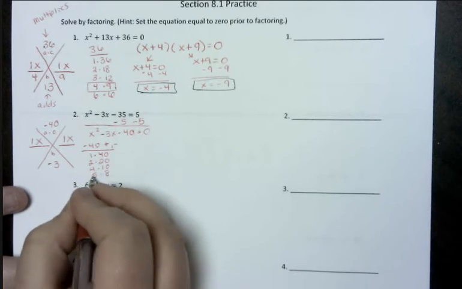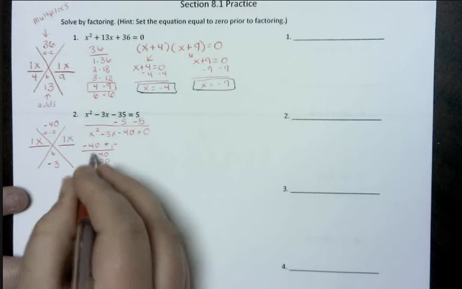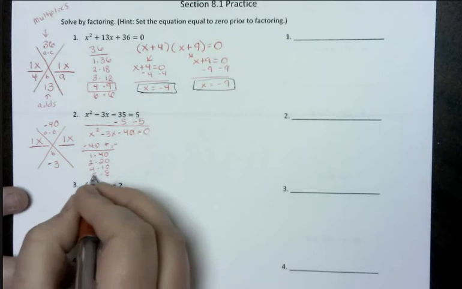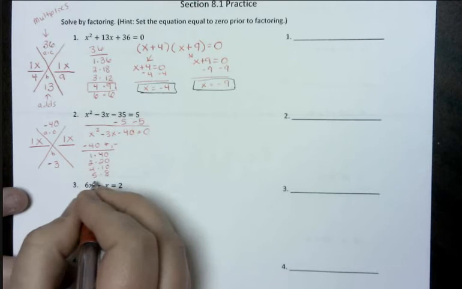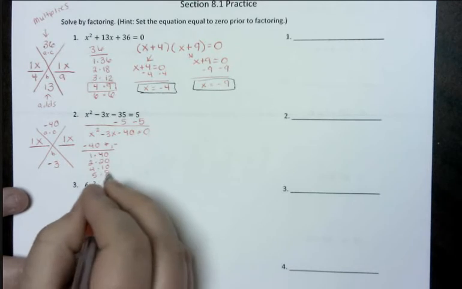After 5 comes 6, but it doesn't go into 40. After 6 comes 7, but it doesn't go into 40. And after 7 comes 8. Now since 8 is already written in this column, we know that we have found all of our factors.